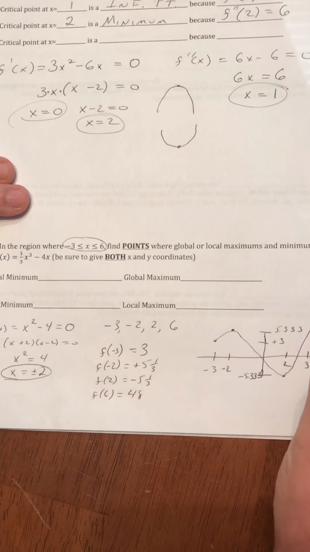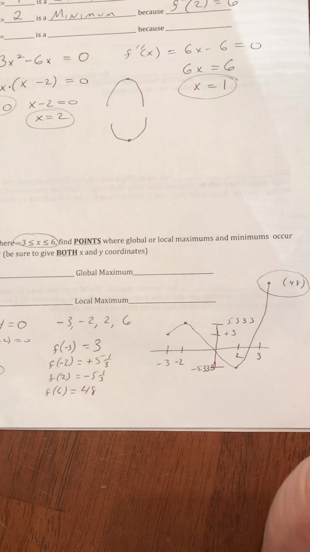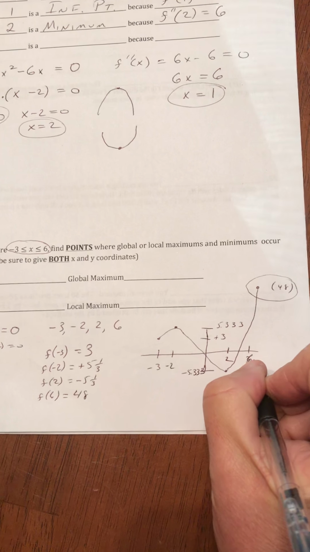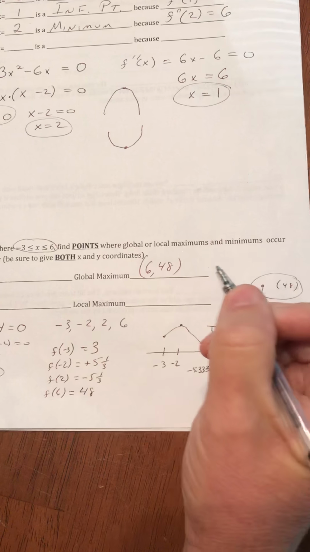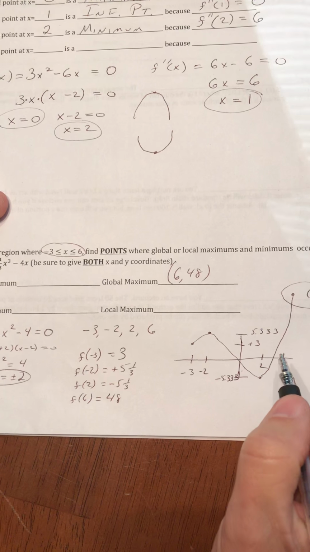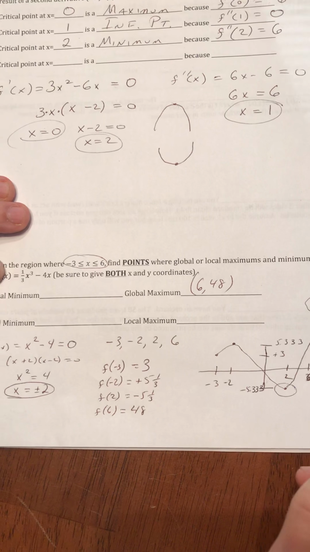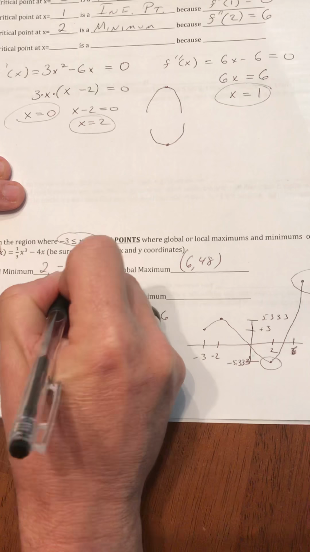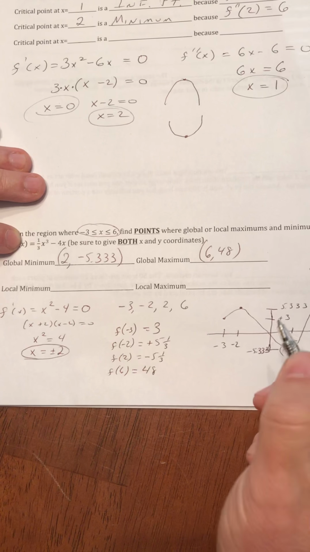So obviously, this would be the global maximum. It's the highest that it ever reaches, and the coordinates of that point, I'm sorry, I said 3, this is 6, would be 6, 48. And the global minimum would be the lowest point that it ever reaches, which is positive 2, negative 5.333, or negative 5 and 1/3 if you prefer.